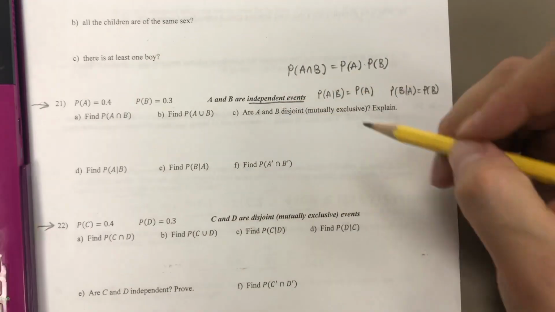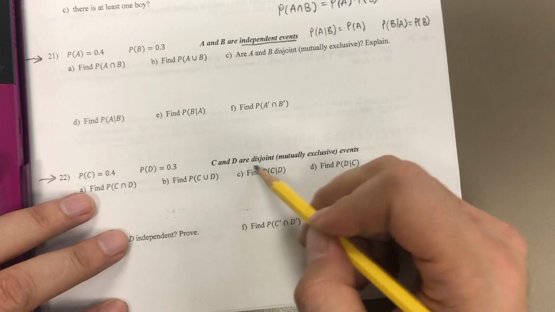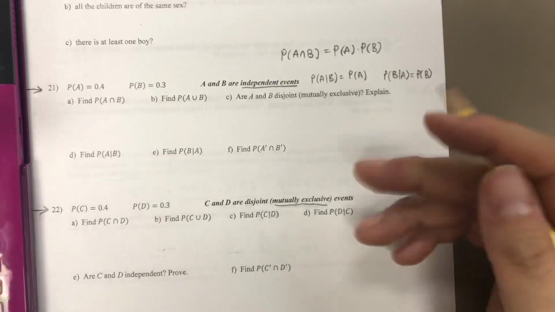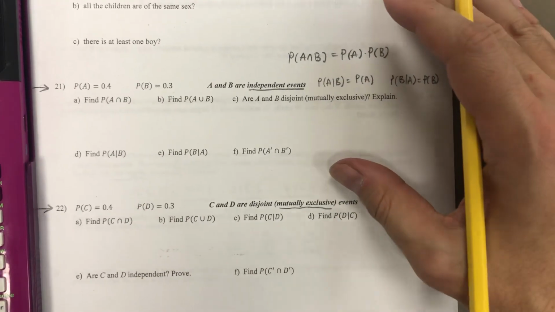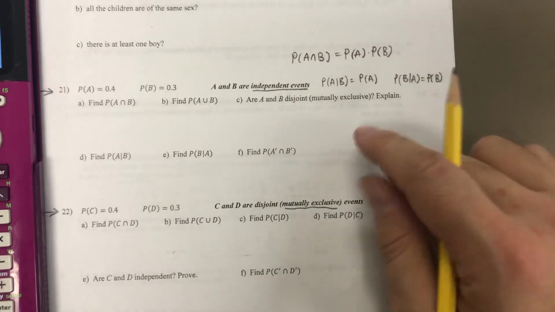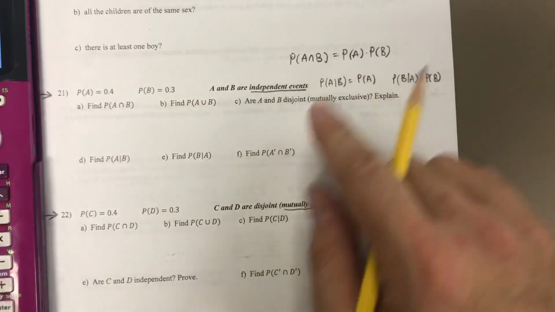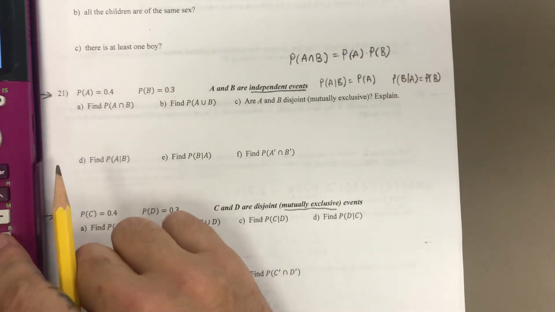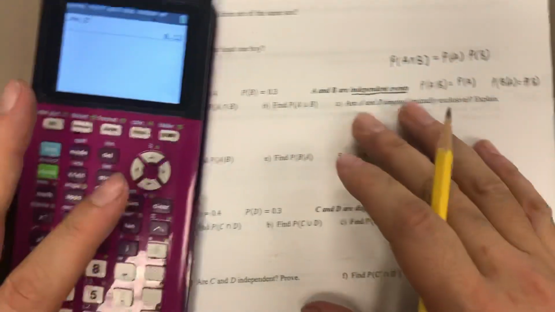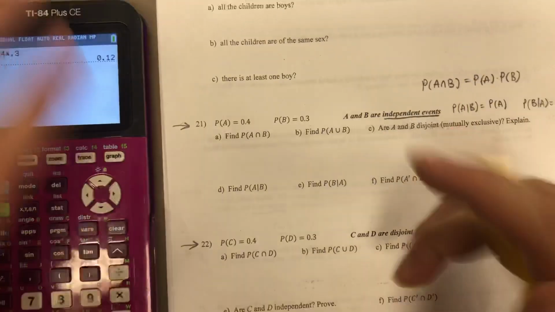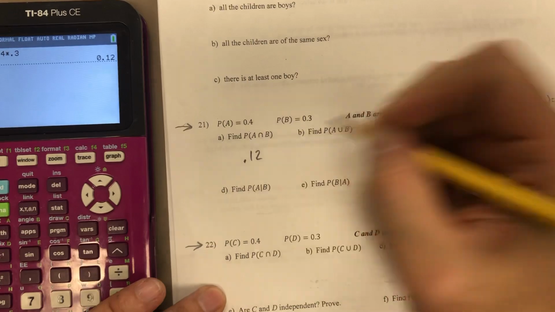That's why knowing the definitions, like independent events or, in a little bit, mutually exclusive events, is going to really help us out. All right, so anyways, independent events. I multiply these two probabilities together to get the intersection. So 0.4 times 0.3, and I get 0.12. So that's my intersection probability.